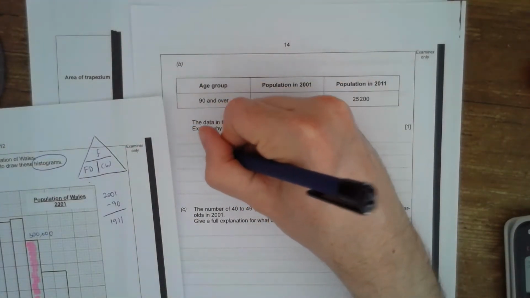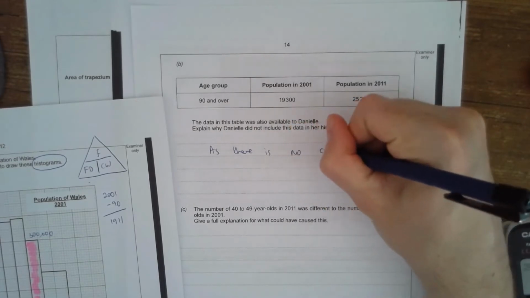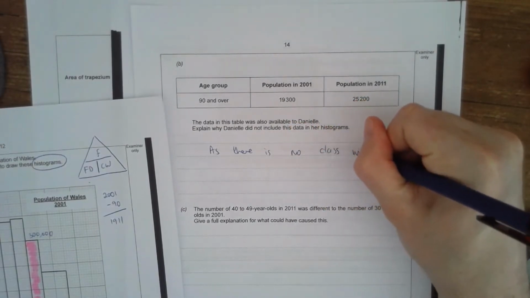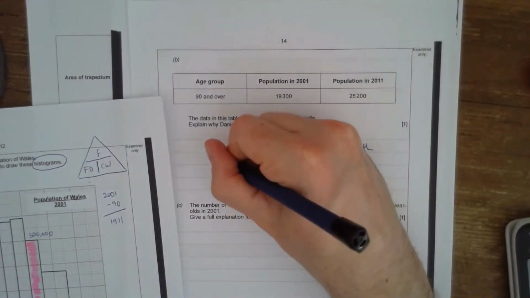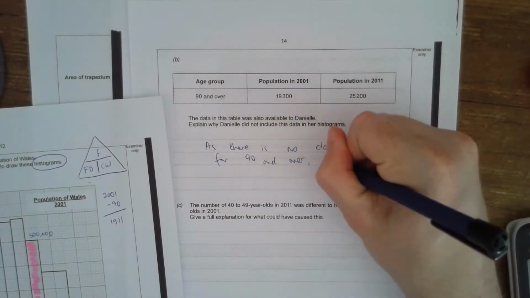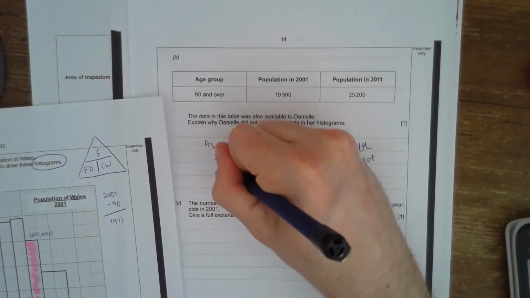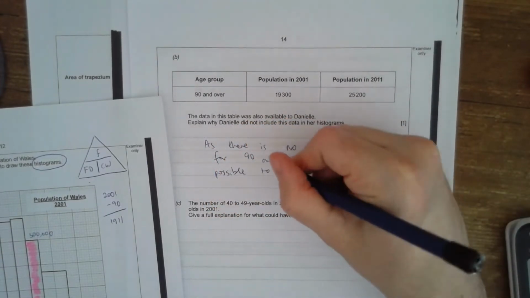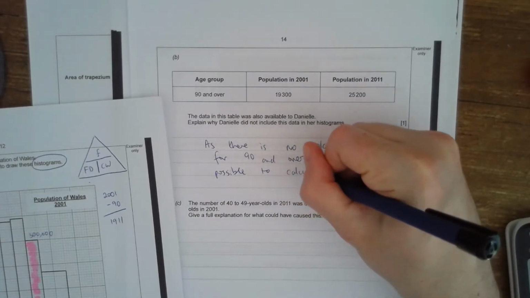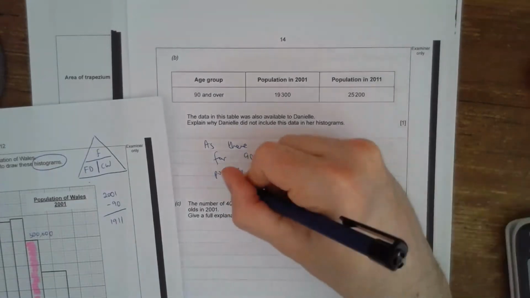So as there is no class width for 90 and over, it is not possible to calculate frequency density.